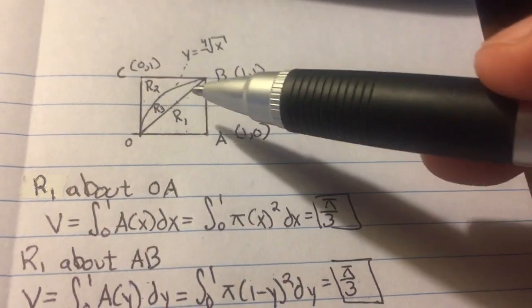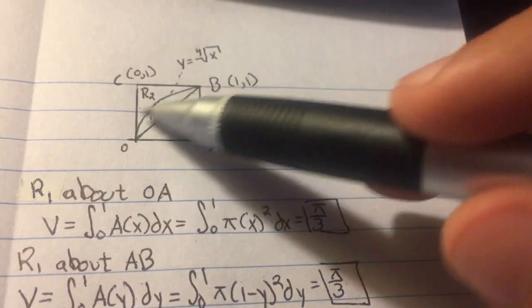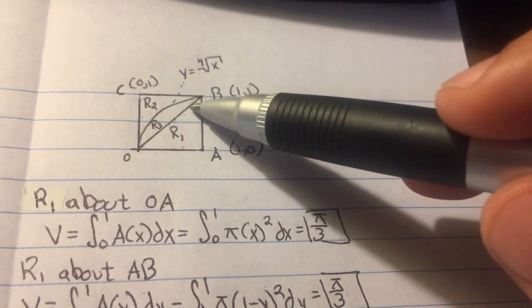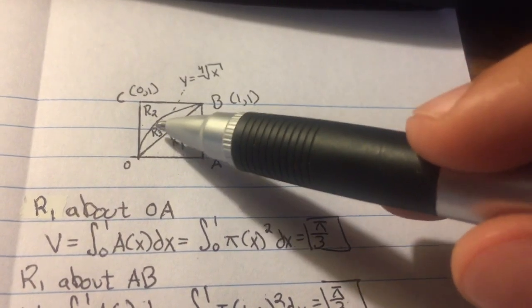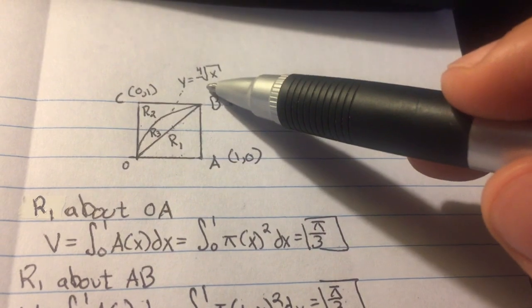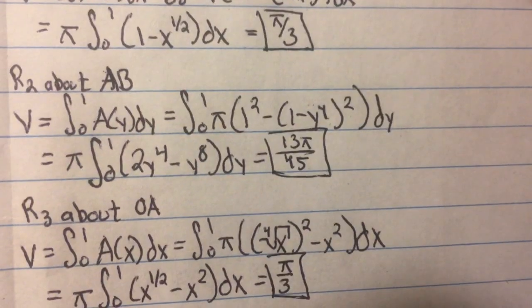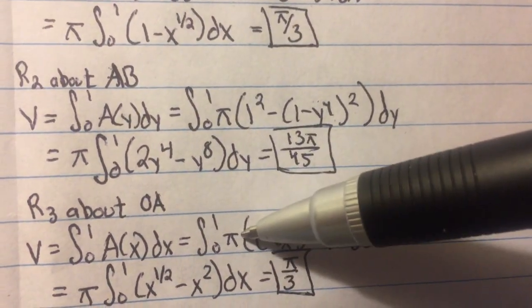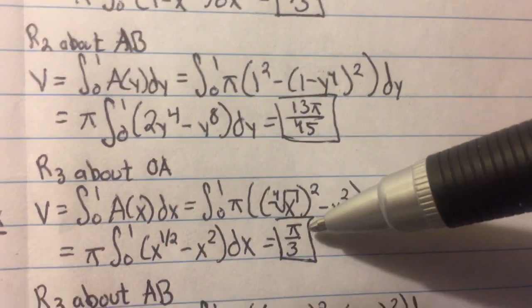So R3 about OA. Okay, so in this case we've got 2 lines that are boundaries, so we're going to have 2 bits of variables in there. Everything's already in terms of x's, so no problem. We're just going to say pi fourth root of x squared minus pi x squared, and I factored out the pi, I did. Again, I just kept it in terms of exponents so that's easier to integrate.